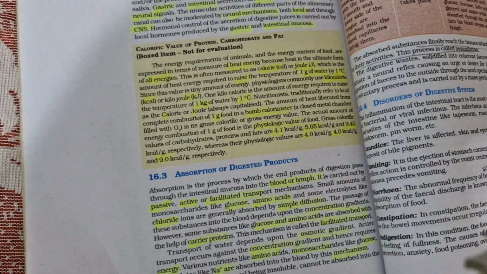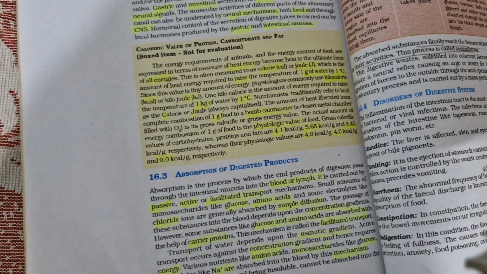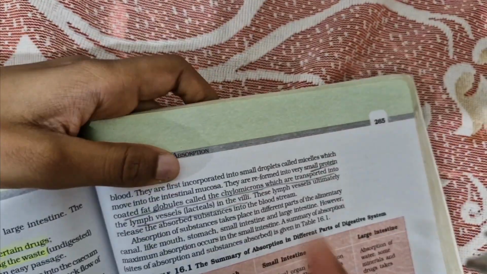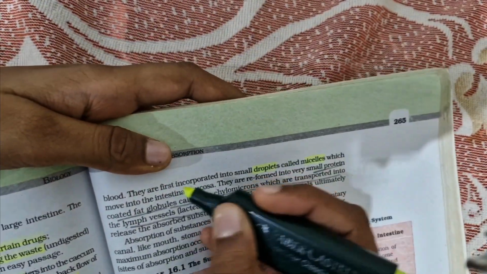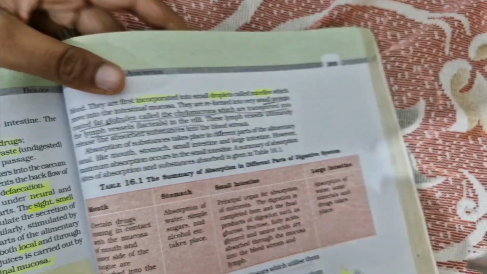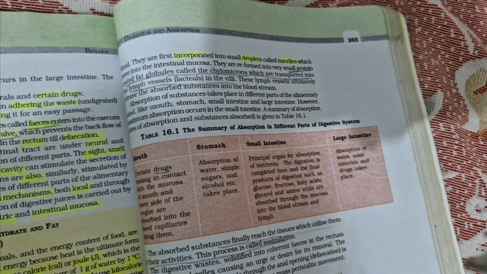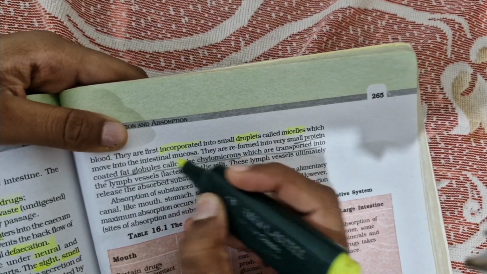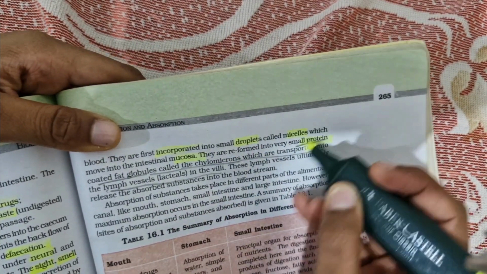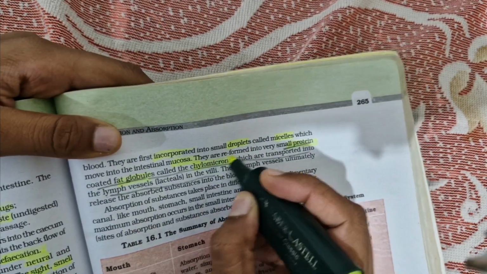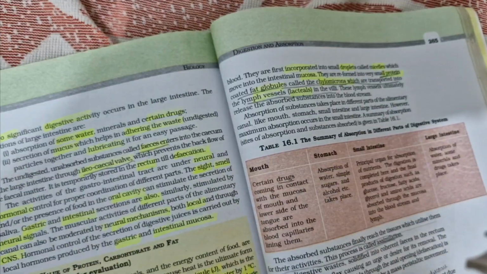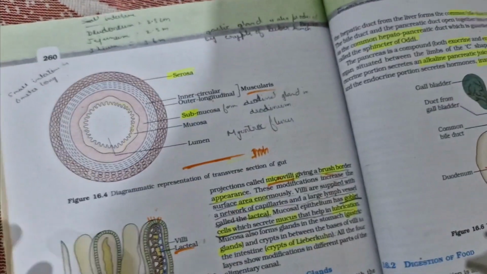Fatty acids and glycerol, being insoluble, cannot be absorbed directly, so they need to be broken down first and incorporated into small droplets called micelles. This process is known as emulsification. They then move into the intestinal mucosa and are reformed into small protein-coated fatty globules known as chylomicrons. Then they are transported into the lymphatic vessels. As I showed, there are lacteals, which are the lymph vessels near the base of the villi. These are the lacteals.